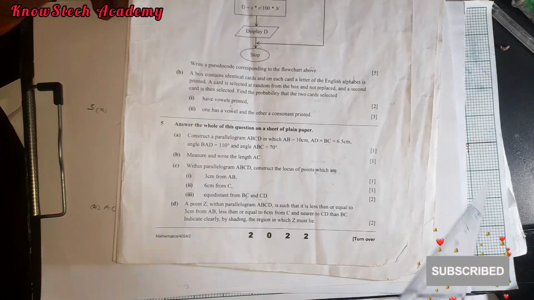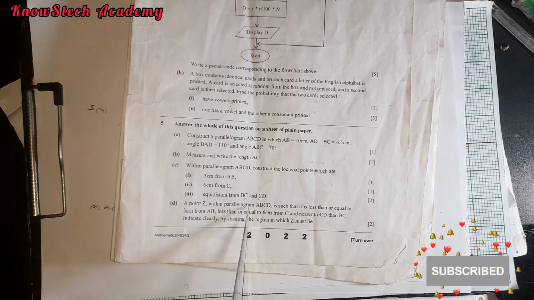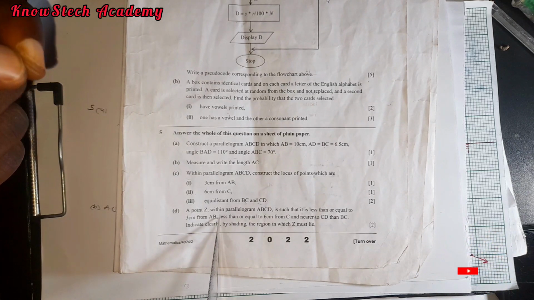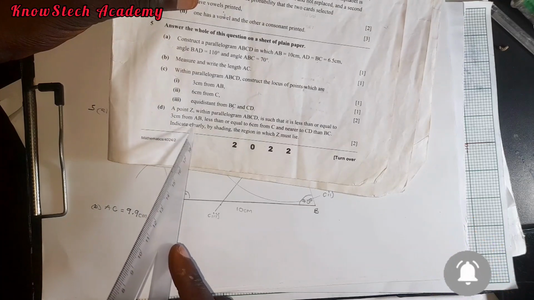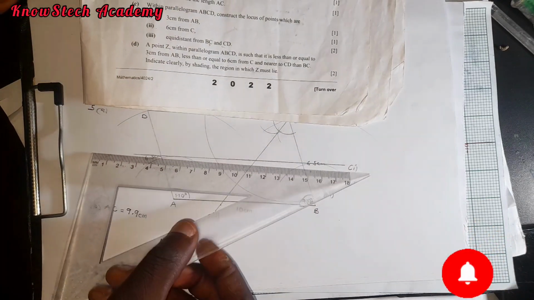Let's get started. A point Z within parallelogram ABCD is such that it is less than or equal to 3 centimeters from AB. So we read statement by statement. They are saying it is less than or equal to 3 centimeters from AB.